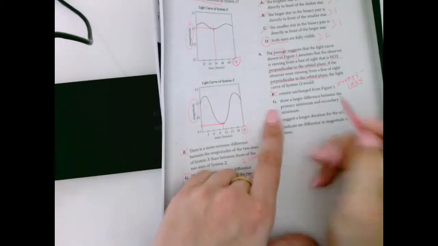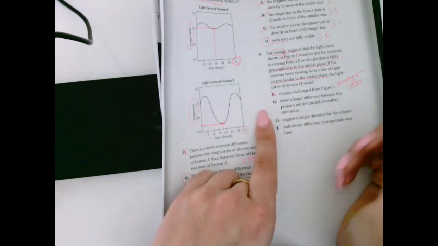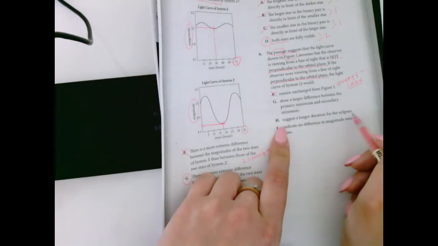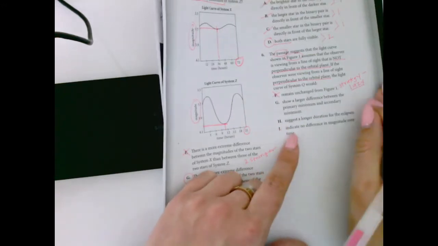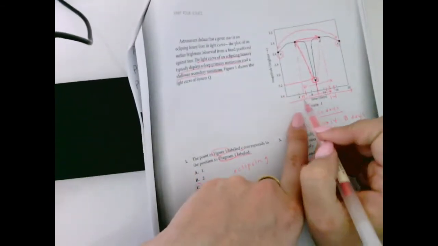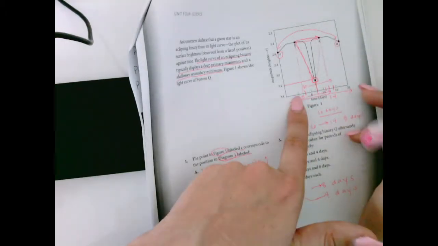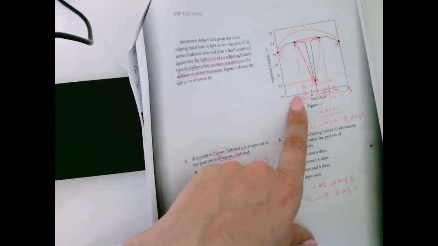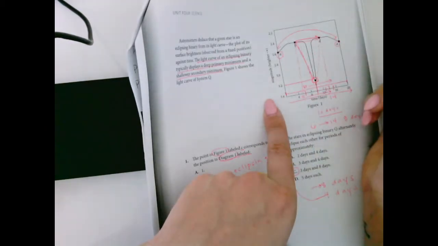So, show a larger difference between the primary minimum and the secondary minimum? Maybe. Suggest a longer duration for the eclipses, indicate no difference in magnitude over time. So now, this is where this gets important. We want to know what the light curve in figure 1 will do. Is this part going to change the number of times the stars take to go around each other? No. Just because it's in a different place, the moon doesn't take longer to go around the earth, or the earth longer to go around the sun. So this part is going to remain unchanged.